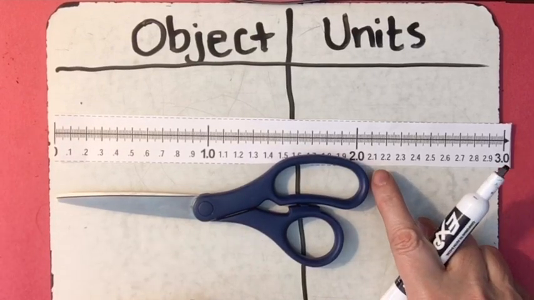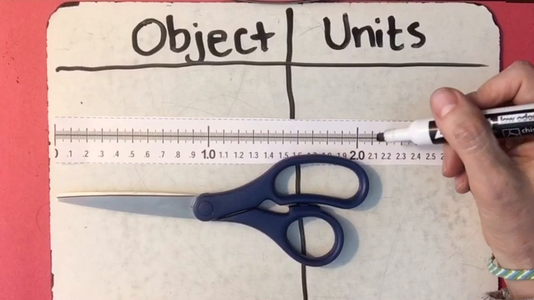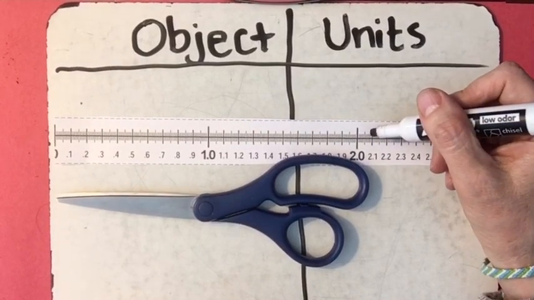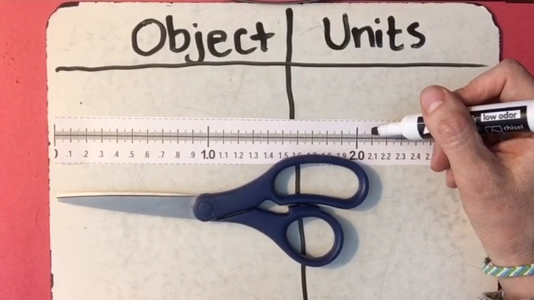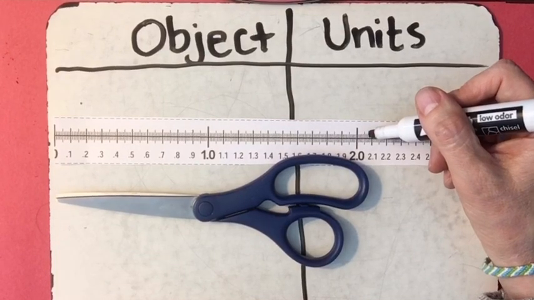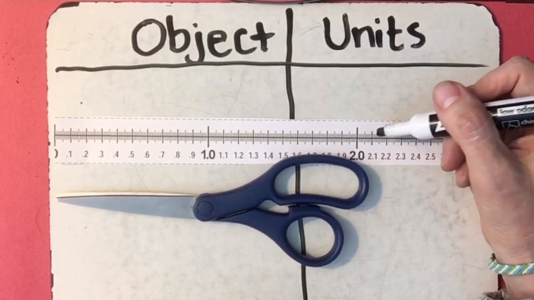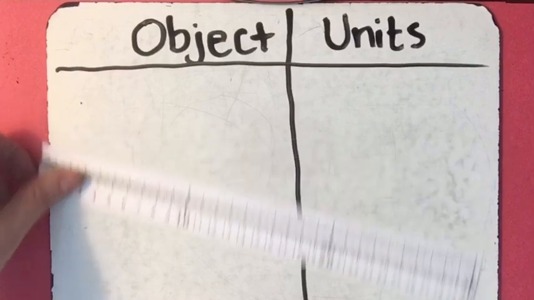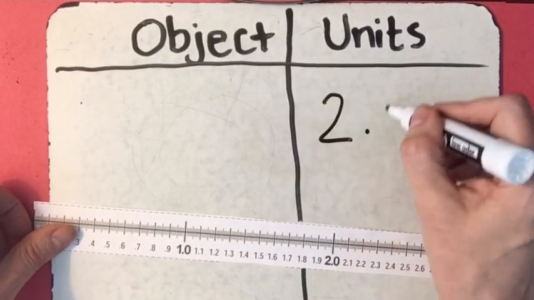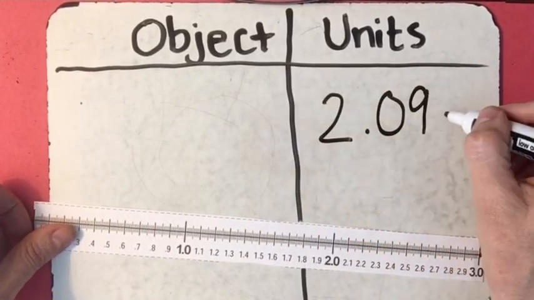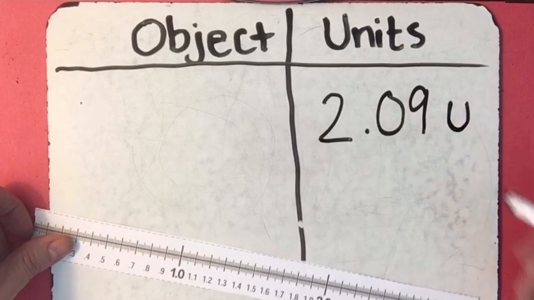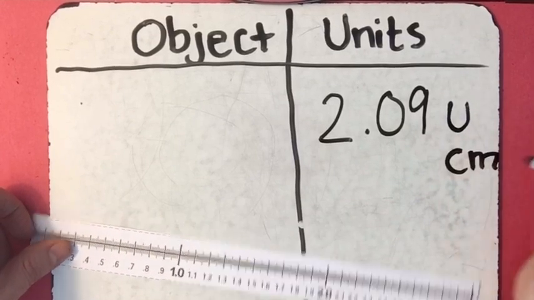And I can see that this goes up to right about here, which isn't 2 1/10, it's less than that. It's about 2 9/100ths. So this object is 2 9/100ths. And I'm going to write U for units. If you're doing centimeters, you'd write centimeters.